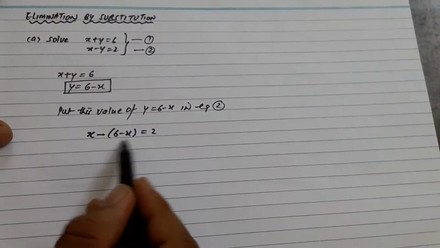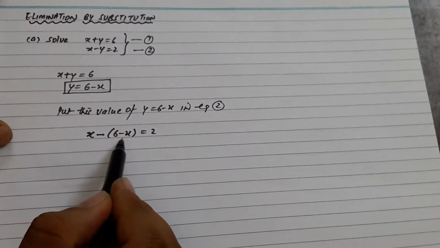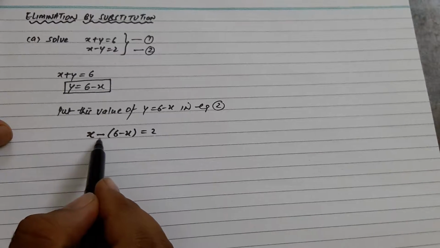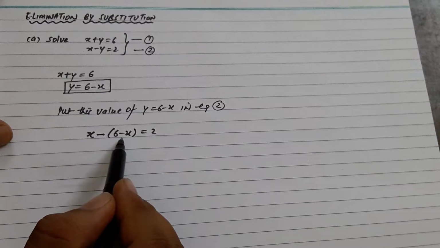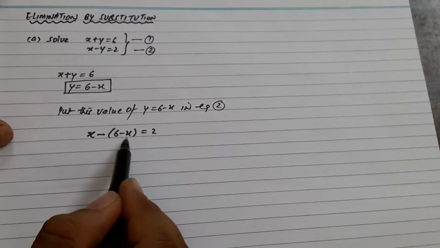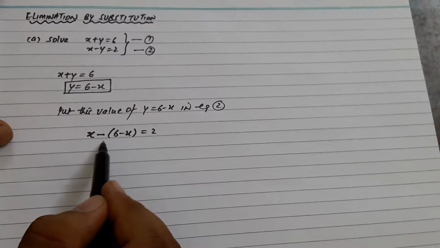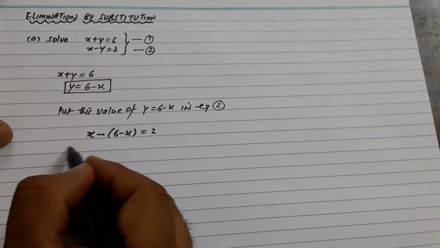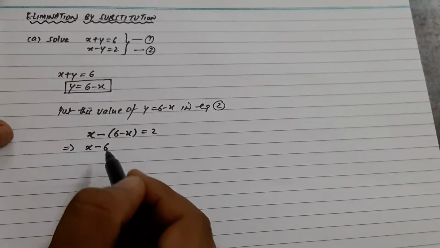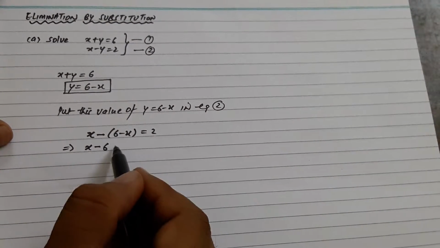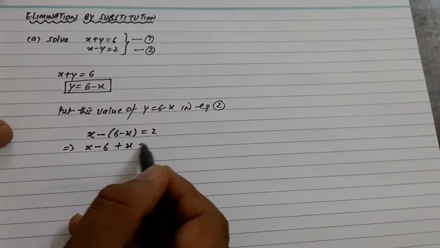Using the bracket is very important here, because some students make the mistake of writing x minus 6 minus x, which is wrong. If we do not apply the bracket here, the sign of x will not change, which actually changes here. So if we open the bracket, we have minus 6 and minus 1 is plus x equal to 2.